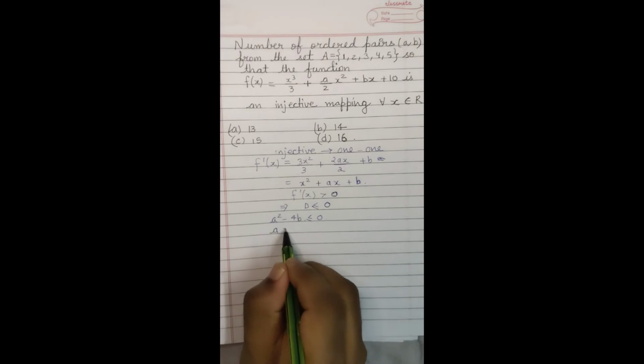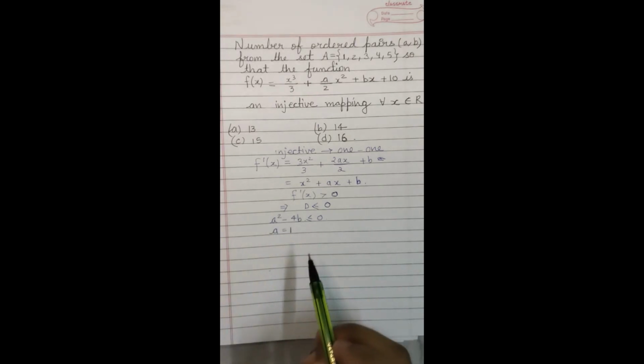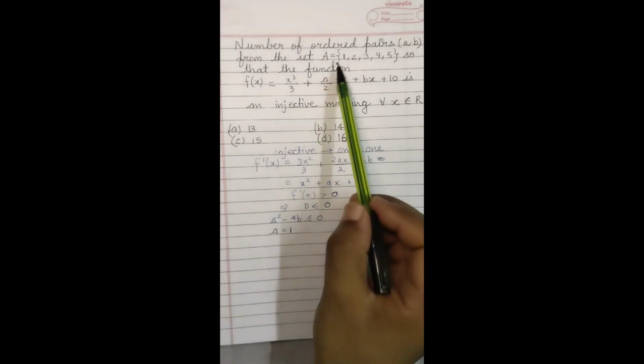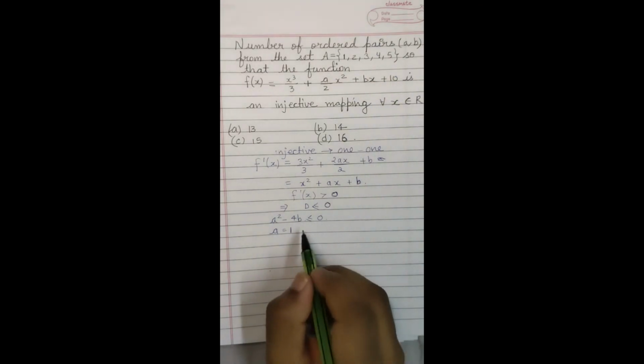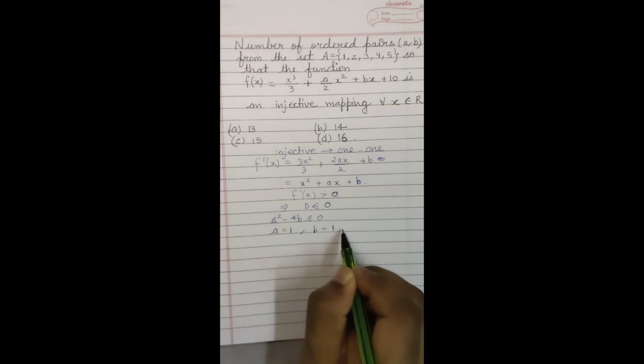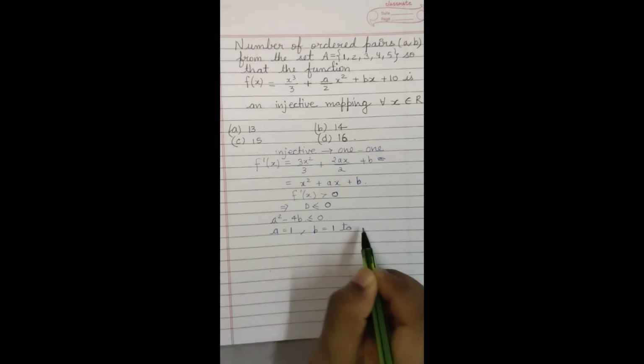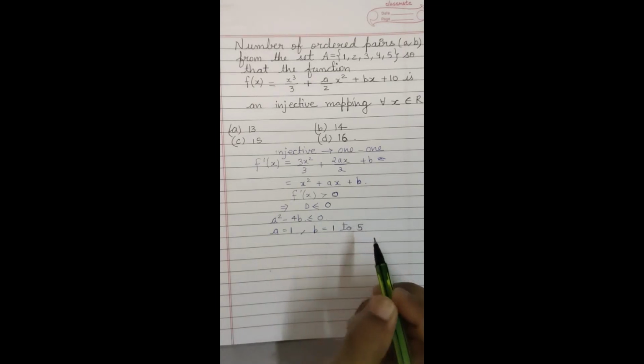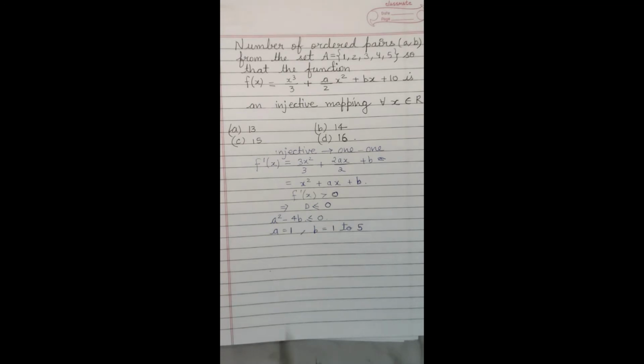Now if I put a is equal to 1, I have to pick values of a and b from this set itself. So how many values of b can we expect? b can be from 1 to 5, because for all these values we will get a square minus 4b to be negative or equal to 0.